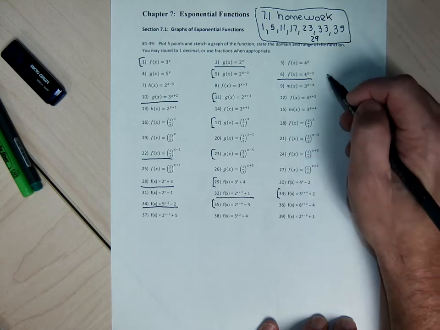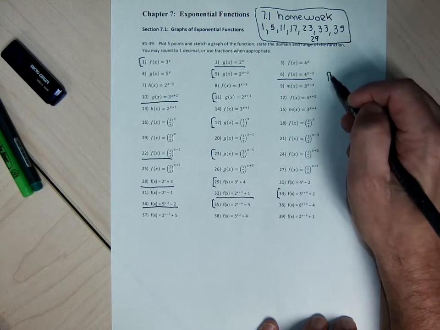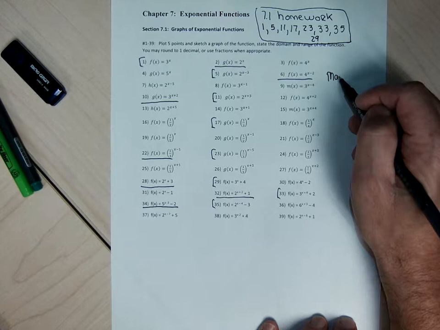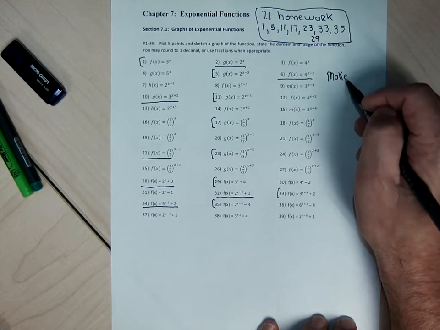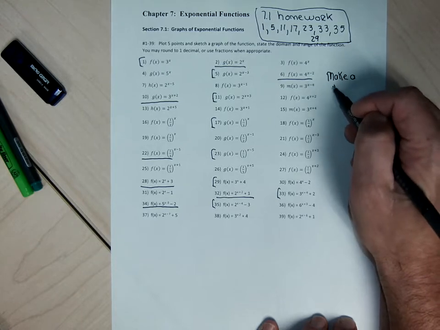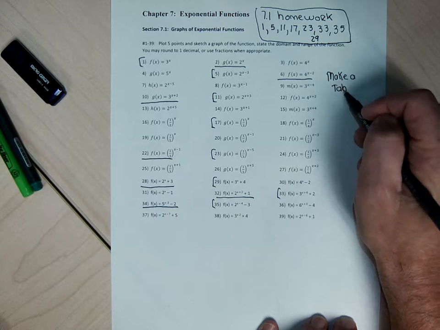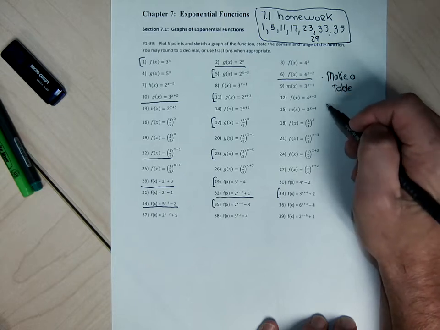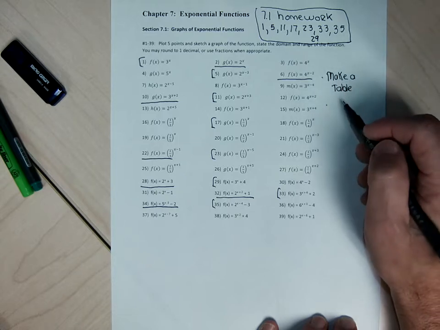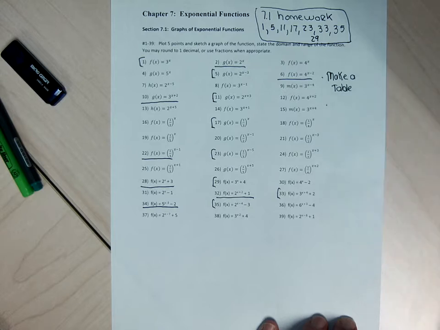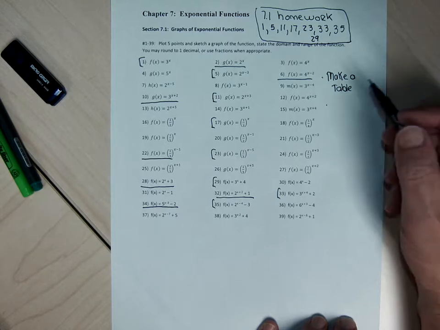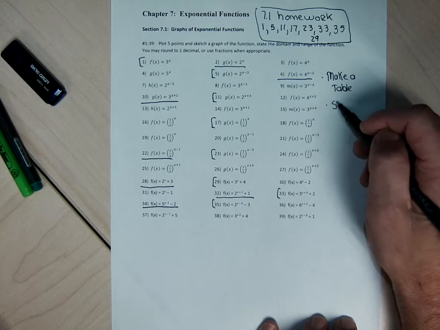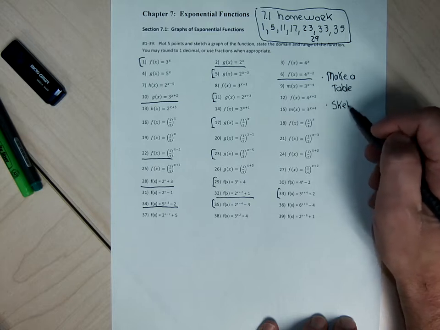So I'm going to make a table and plot 5 points. It doesn't actually say make a table, but I'm going to need to. I'm going to make a table that has 5 points. After I get my table created, either doing it by hand in my head, using the table feature on my calculator, or finding each line of the table individually on my calculator, I'm going to plot the points. I'm going to sketch a graph.